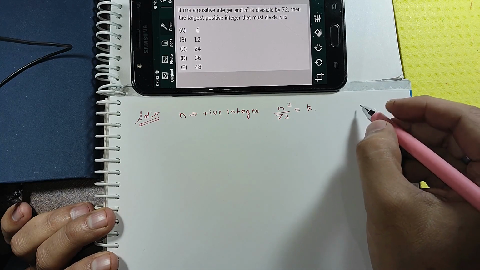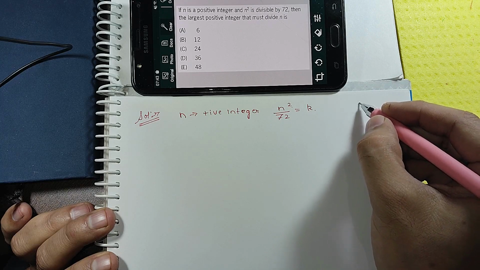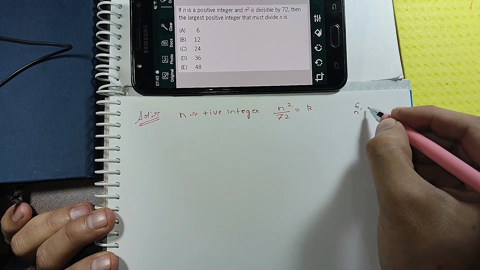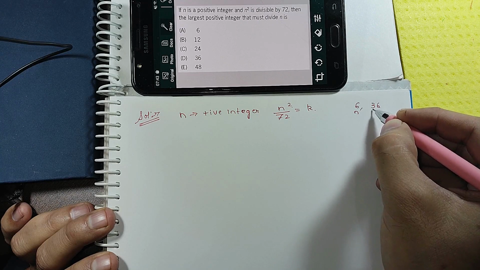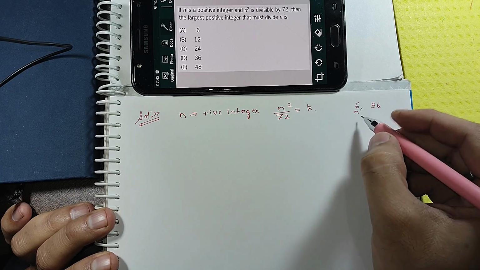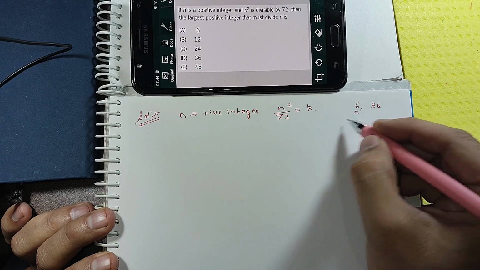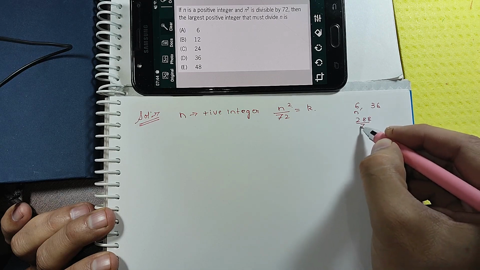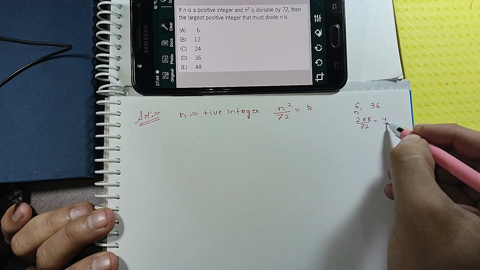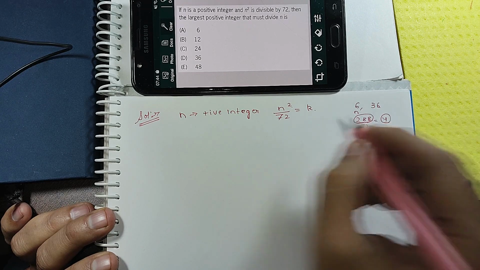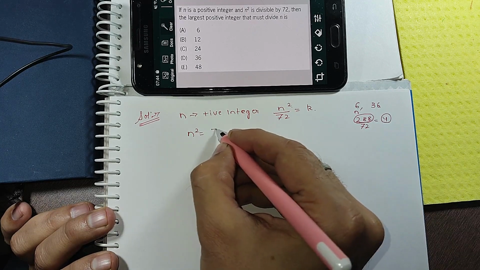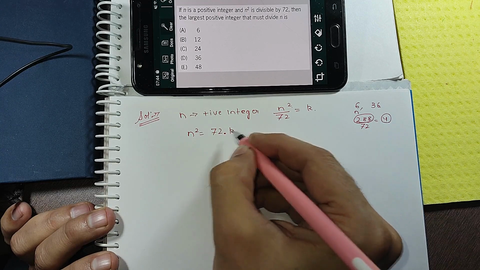Likewise, if I say let us suppose 6, because 6 is n and 6 square is 36. So we will take some number which is divisible by 72. In that case, let us suppose that number is 288, right? So when I divide it by 72, this will be 4, right? So here it has to be a perfect square. Now I can write n square is equal to 72 multiplied by k.